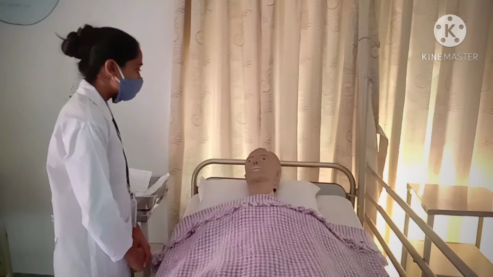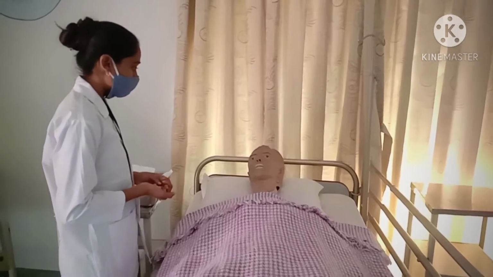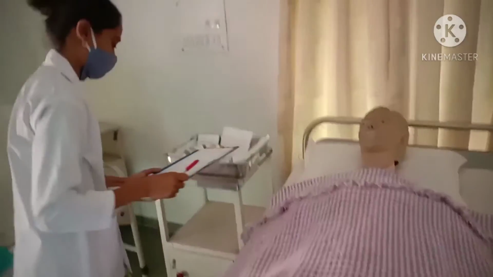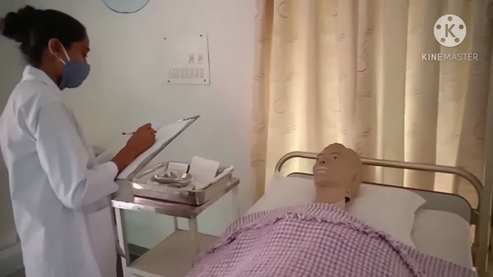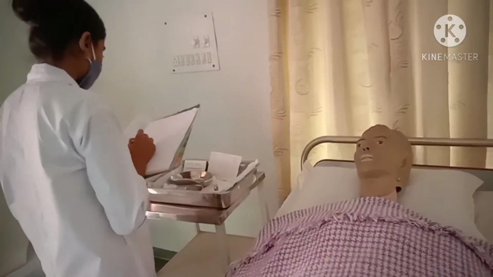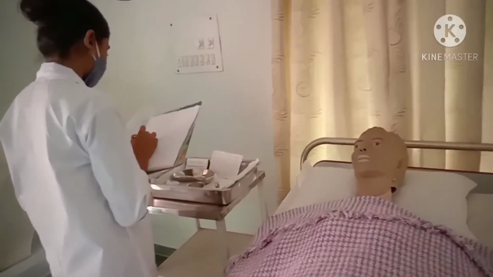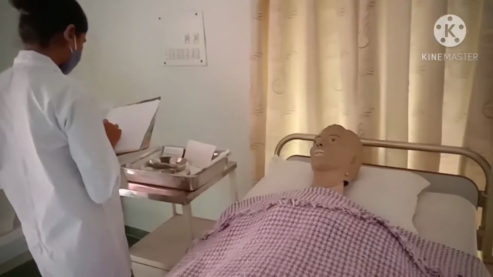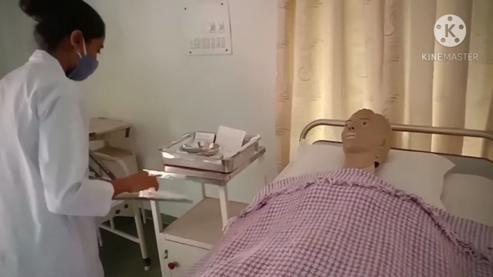In that, firstly, the pre-procedure step. Greet the client and identify the right client by the ID band or by name. Then, explain the procedure to the client and prepare the client for the procedure. Then, follow the 10 rights of giving medication. Check the medication properly and match it with the physician order. Then check the expiry date, number of drops and frequency of instillation of medication, and the eye to be treated, which is the right eye or left eye.